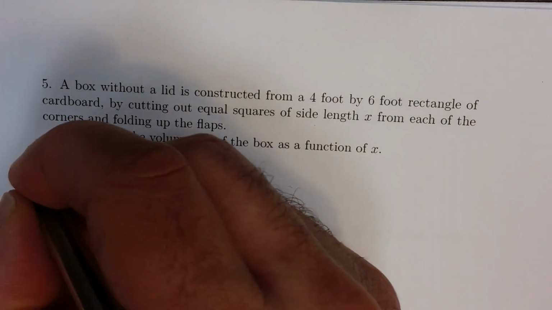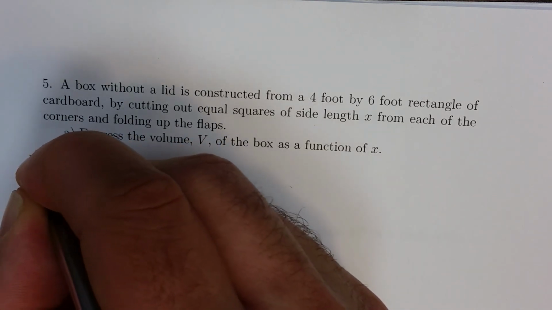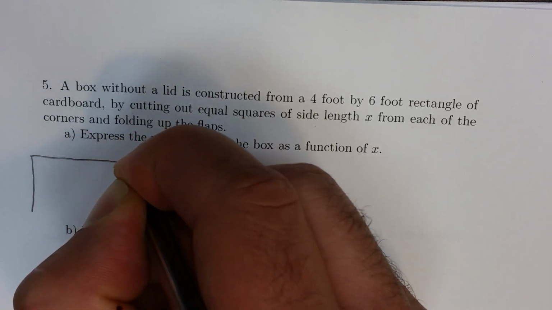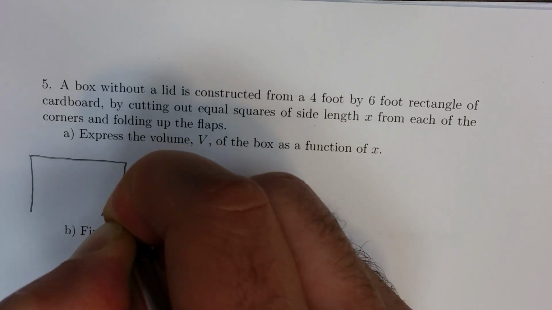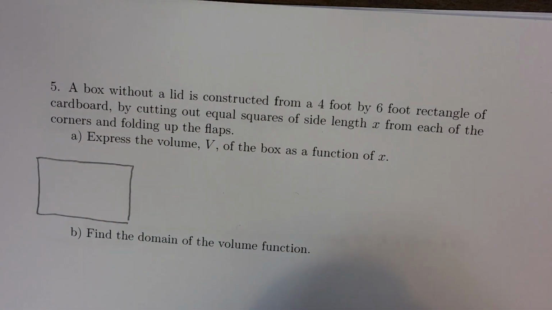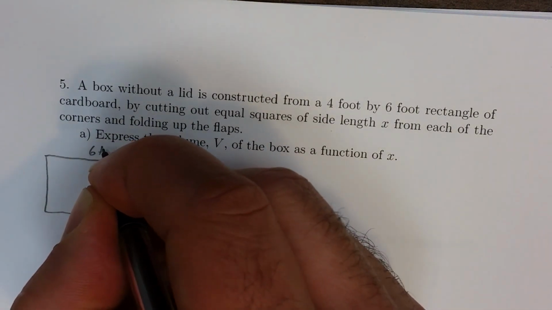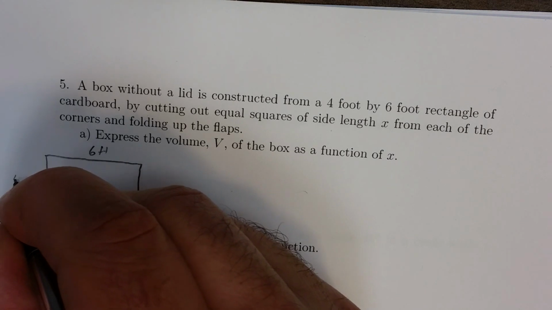So let's draw ourselves a little picture here. We start off with a 4-foot by 6-foot rectangle. So we'll write 6 feet right here and 4 feet right here.